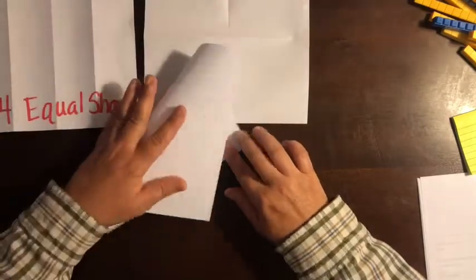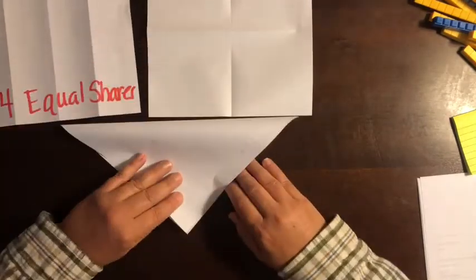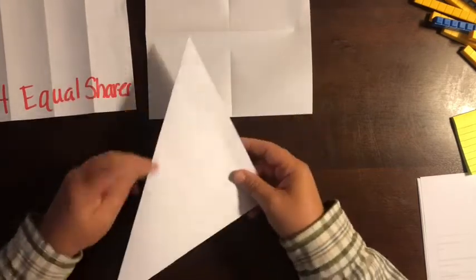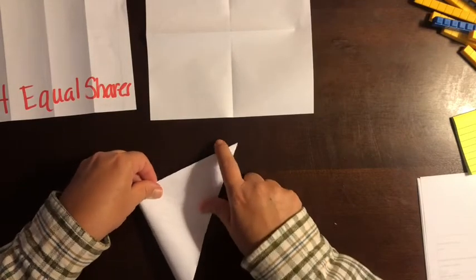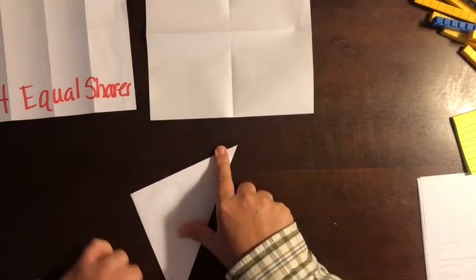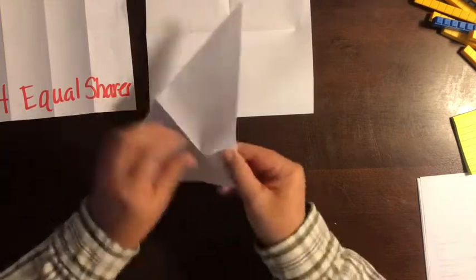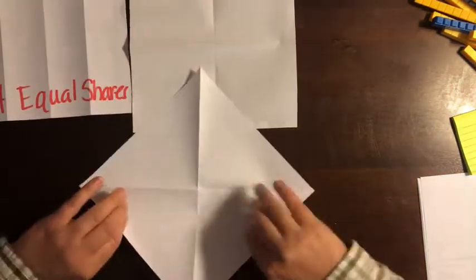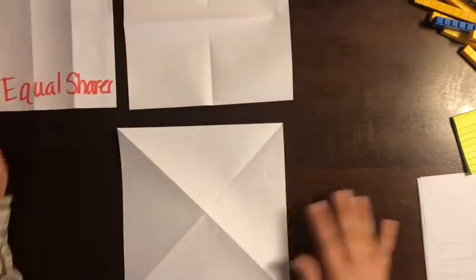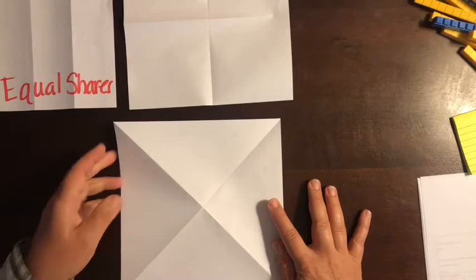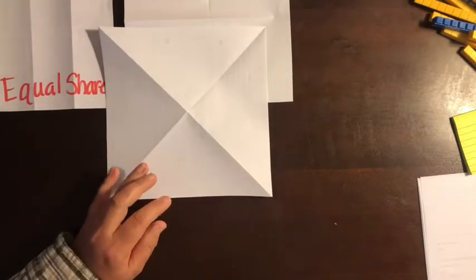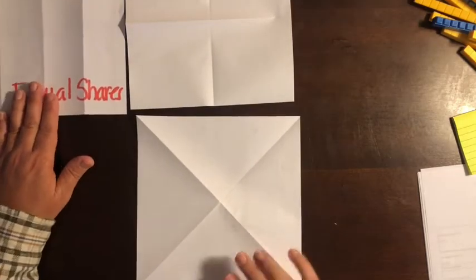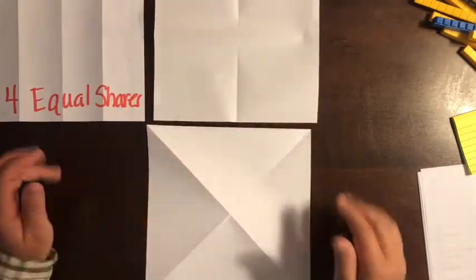All right, and then what about if I decided to do it on a diagonal? Ooh, the paper's not cooperating. All right, that's in half. And then if I fold it again, another half. 2 plus 2 equals 4, so I'm going to get 4 equal shares. 1, 2, 3, and 4. All right, so these are my 3 different ways to show 4 equal shares. And how would I write that?